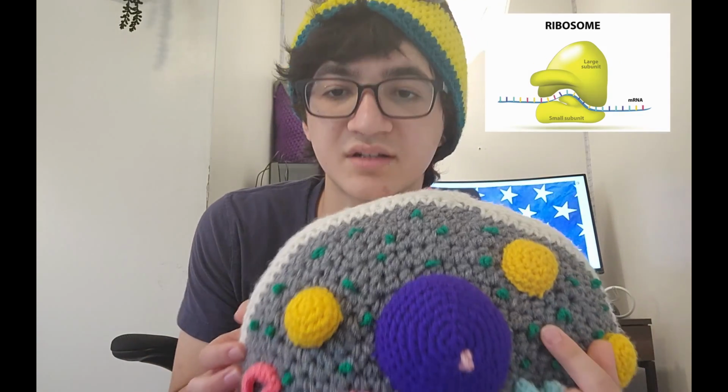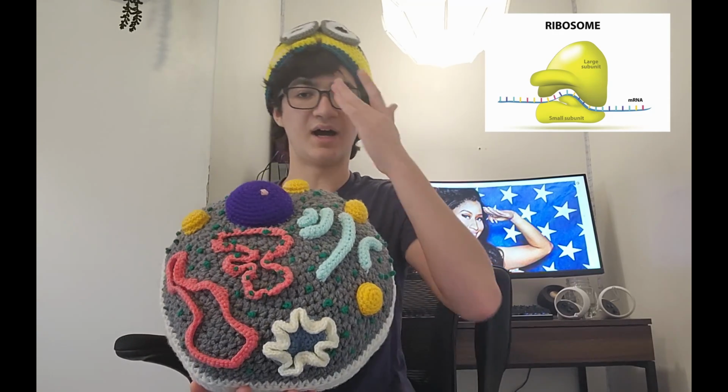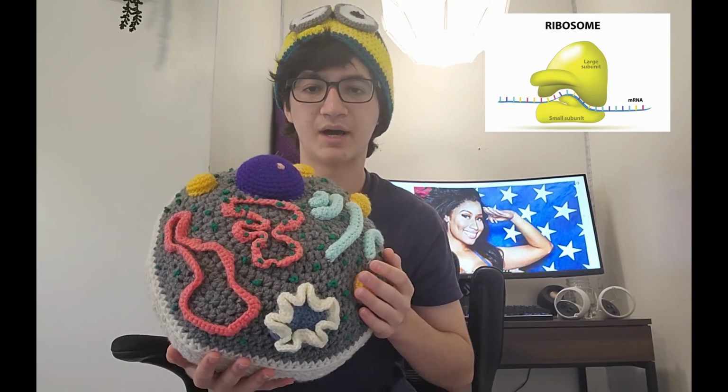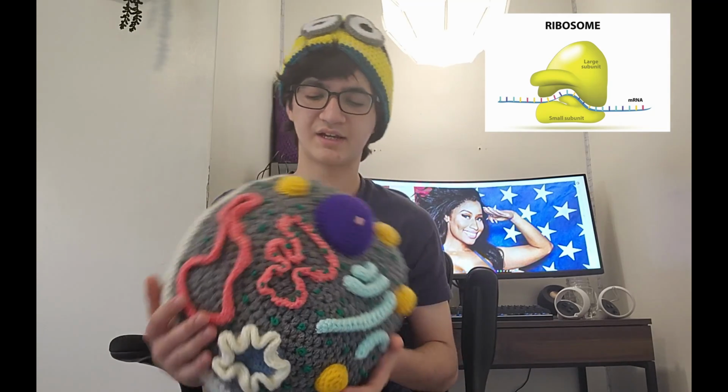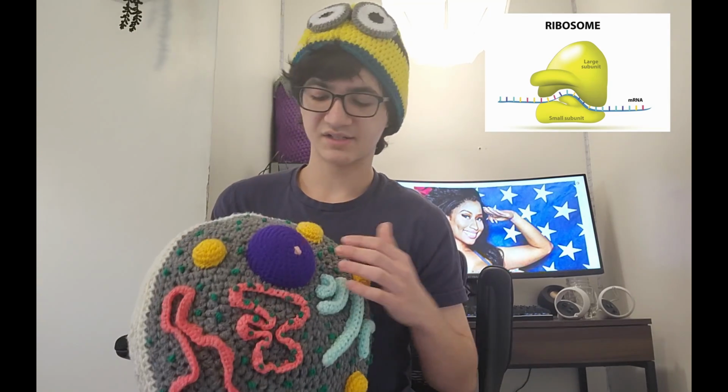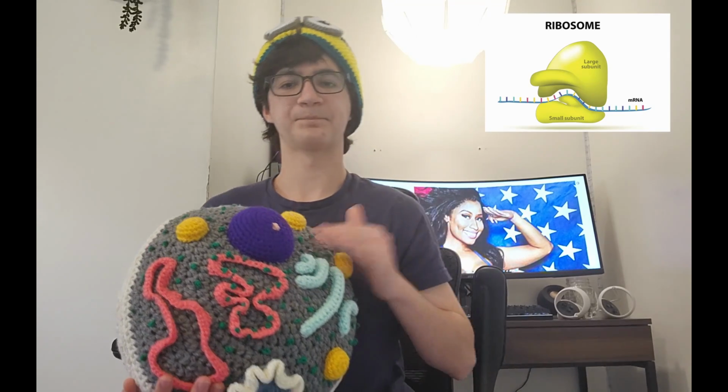Next we have ribosomes, which are all of these little green dots on the cell. Ribosomes are made up of protein and DNA, and it's also where proteins are made. It makes the proteins and then folds them up for the cell to use. Some of the ribosomes are located on the endoplasmic reticulum, and some are located in the cytoplasm.